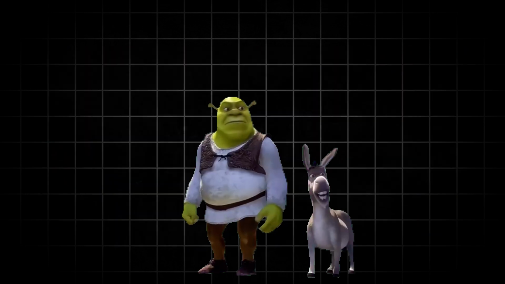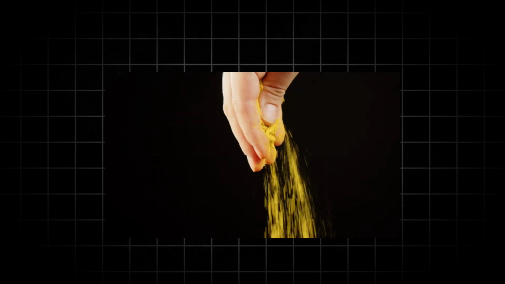Hold on. Where's Fibonacci in all this? Don't worry, we're getting there. But first, we need one more key ingredient to make this strategy even better.